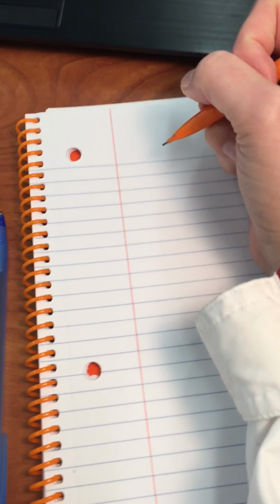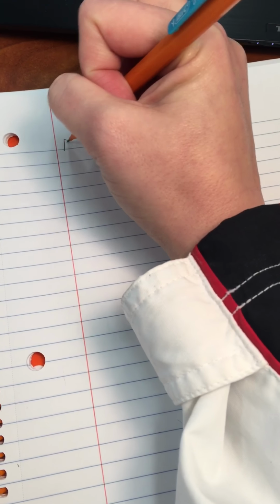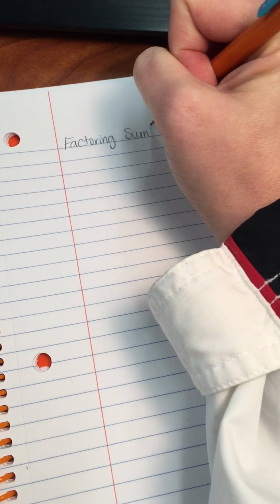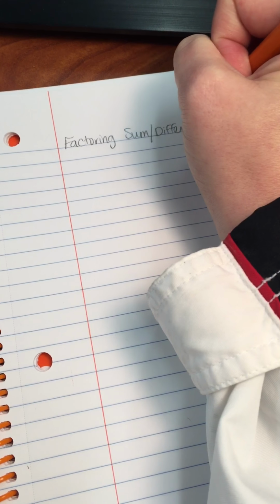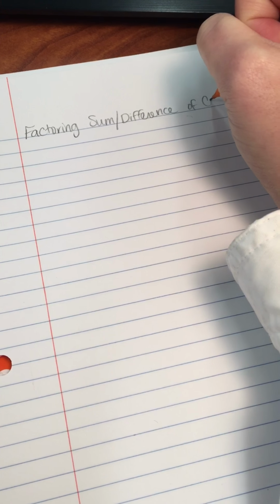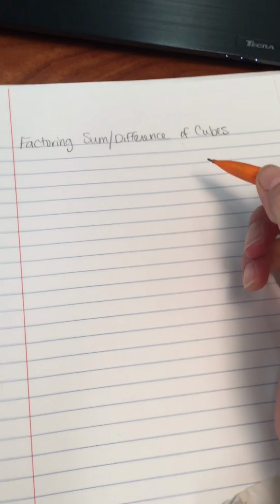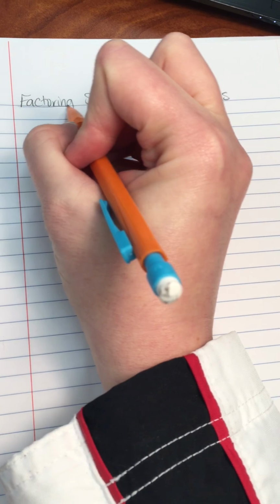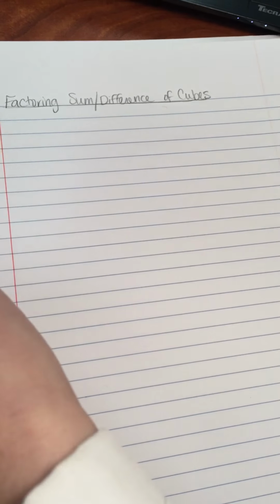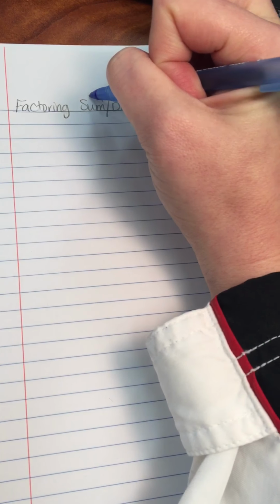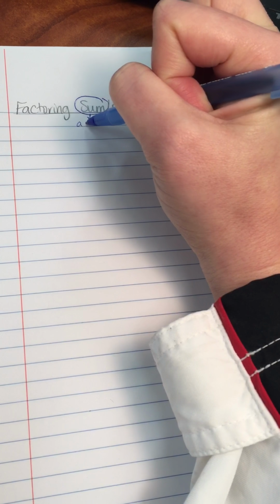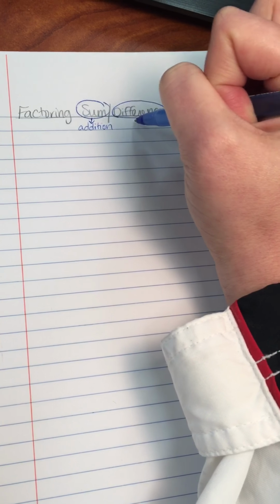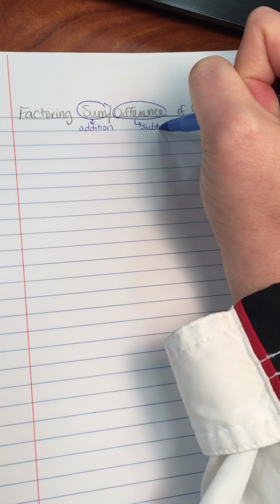So, factoring sum and difference of cubes. Okay. All right. So first of all, you know what factoring means. We know what sum means: addition. We know that difference means subtraction.